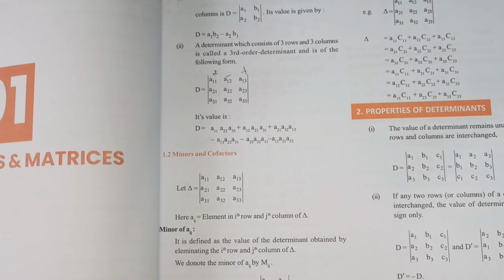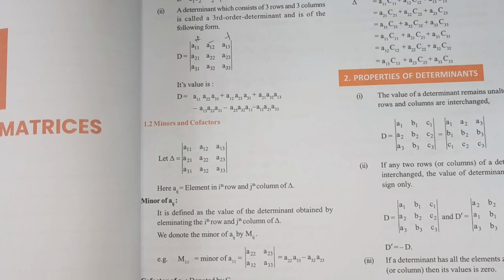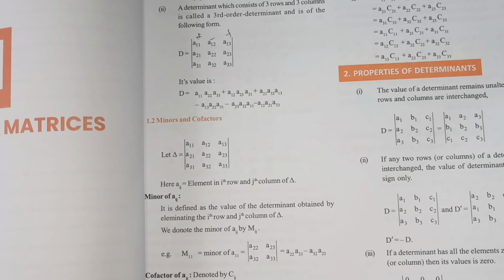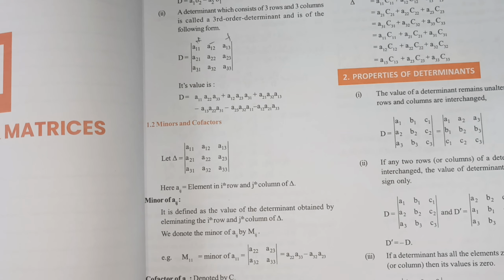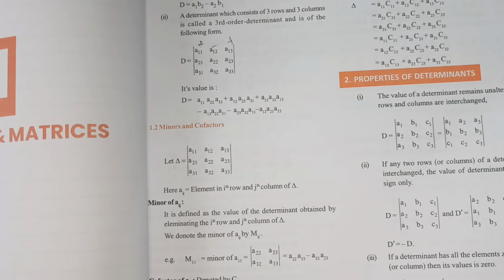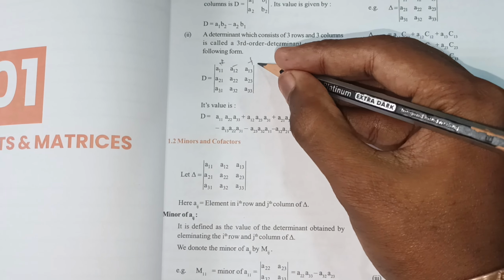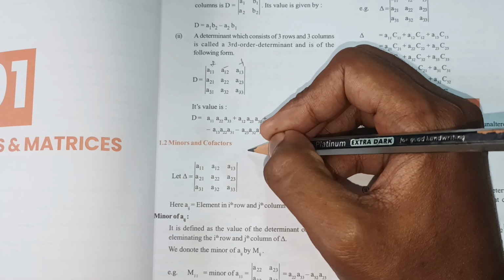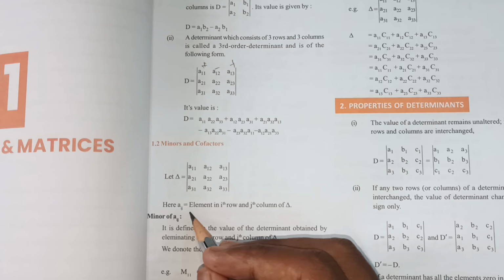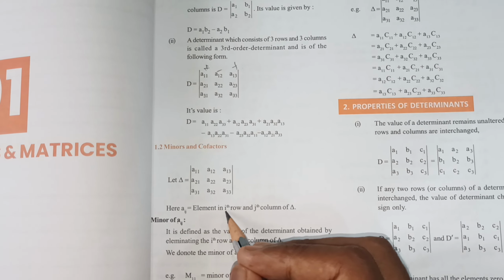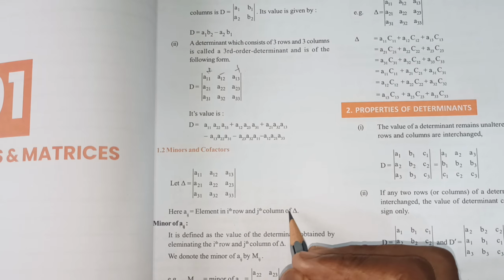So next, minors and cofactors. Let delta represent the determinant of the matrix. I have explained delta above. Aij is the element in the ith row and jth column of delta.